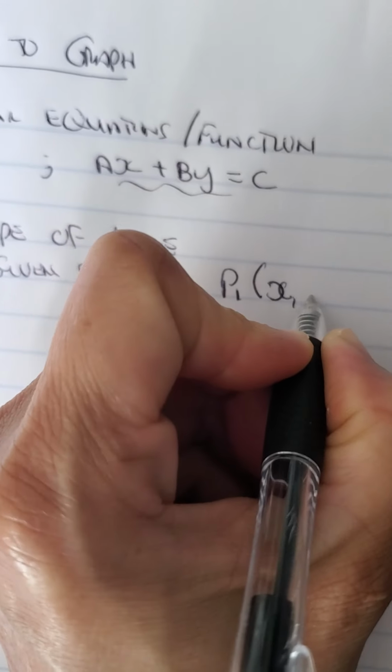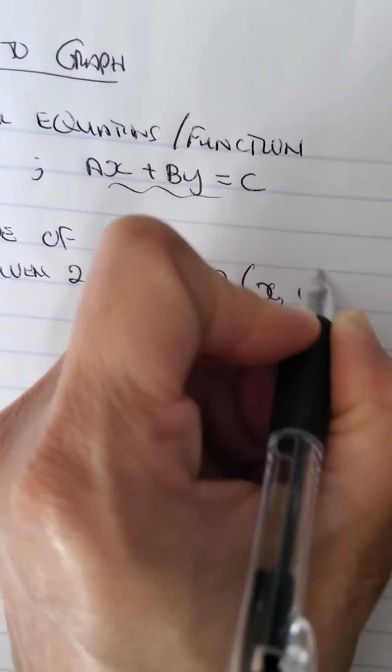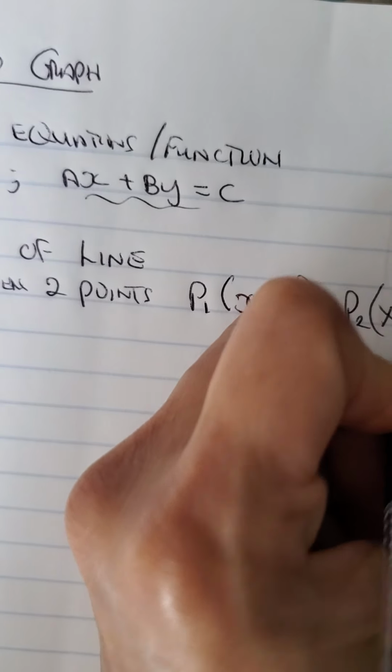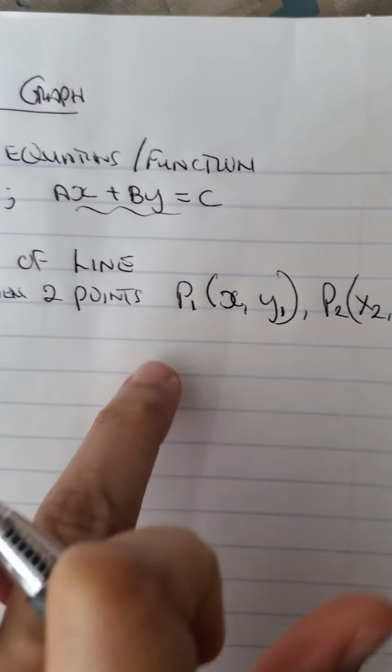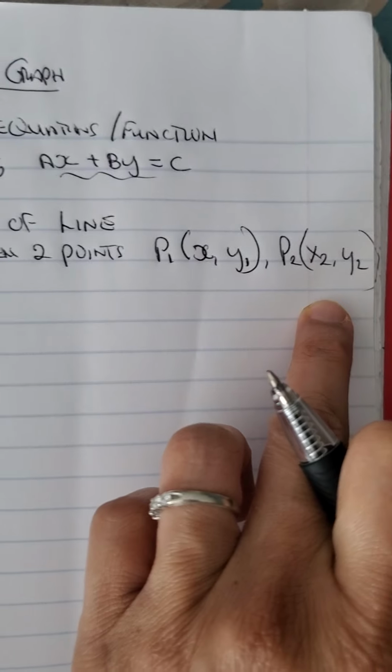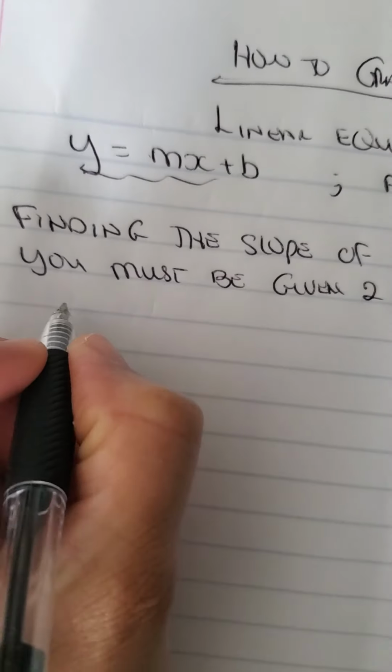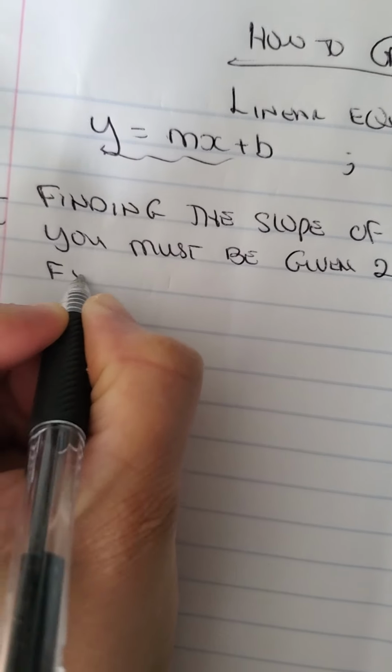Each coordinate has an x and a y. And point 2, you have another x and y, which will denote as x2 and y2. So you'll be given these 2 points, and they ask to find the slope, just to find the slope, no graphing at this point. And you will represent that by a formula.